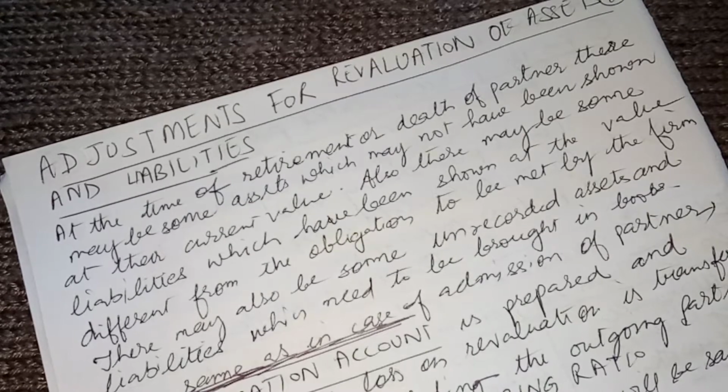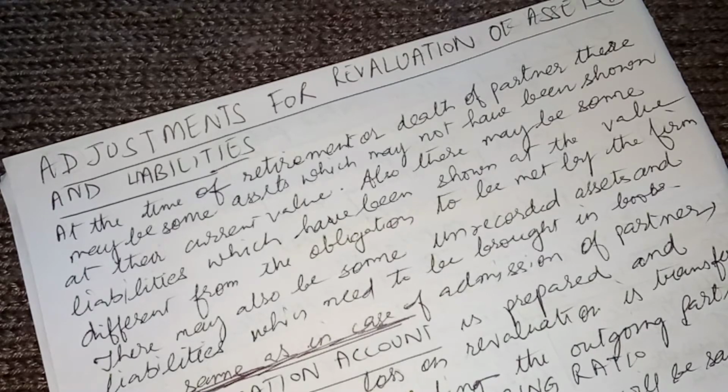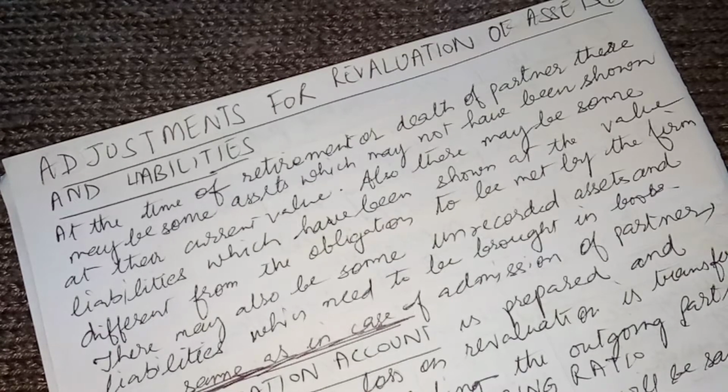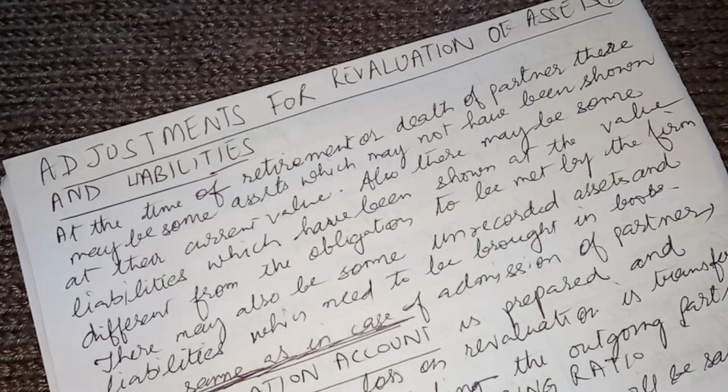As we all know, partnership accounts is going on and we are doing retirement and death of partner. In the previous videos, we did the treatment of goodwill in the case of retirement or death of partner. So today we are doing revaluation of assets and liabilities, the adjustments that are required for assets and liabilities at the time of retirement or death of a partner.